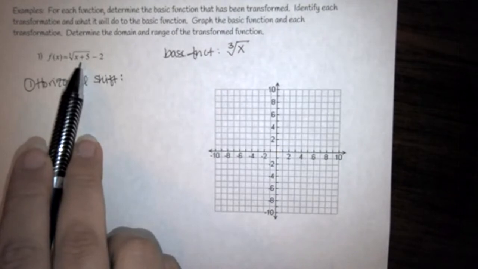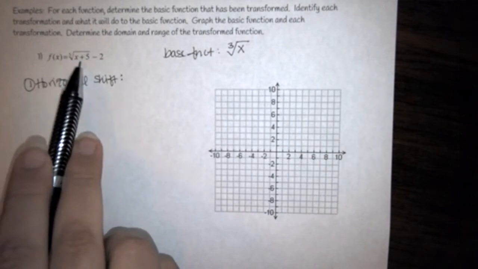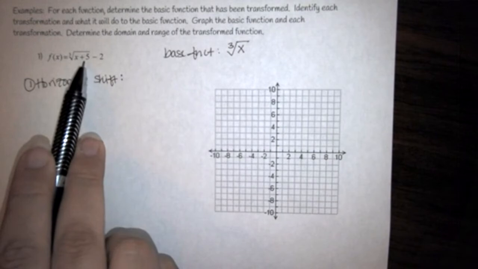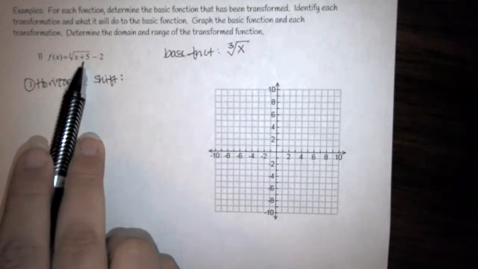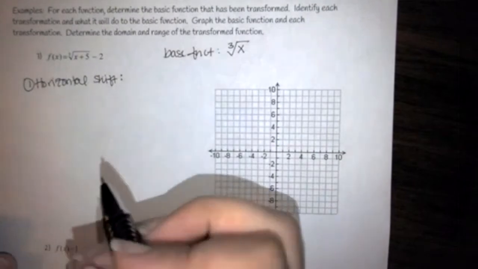Well, remember the base equation was x minus d meant shift right, x plus d shift left. Here I have plus a constant, or plus d, so we are shifting to the left. So here my horizontal shift is going to go left, and by how much? Well, it is 5 units.